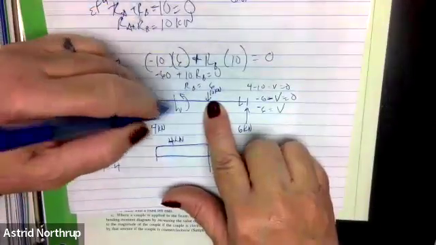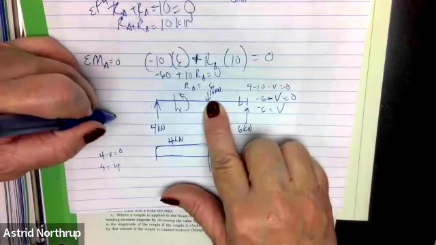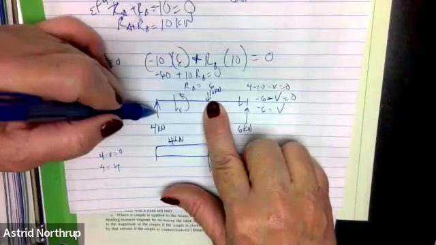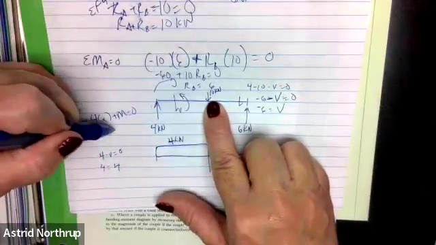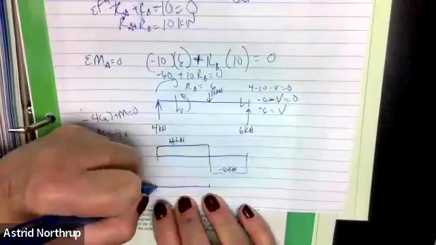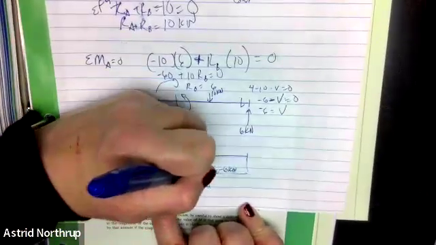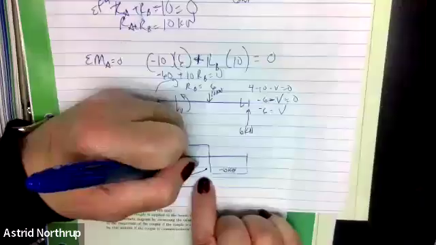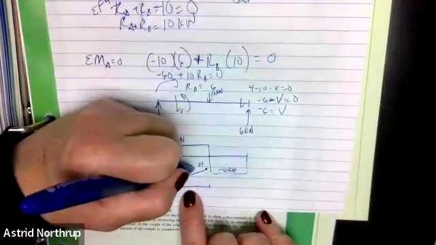moment's going to go like that. So from here to here, you'll get 4 times x plus m equals 0. But this is going to go that way, so it's minus 4. So you get m equals 4 times x. So from here to here x is 0, here x is 6. So it's going to go from 0 to 6 times 4, which is 24. And that would be in kilonewton meters.